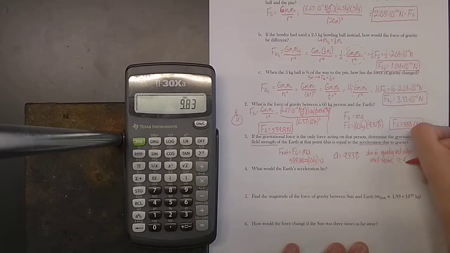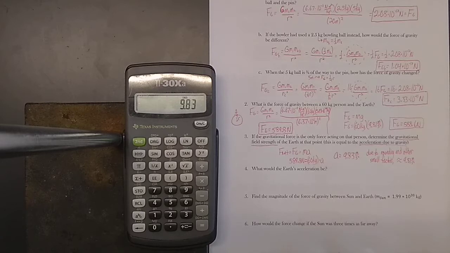This is basically your 9.81 meters per second squared. So that's what we should expect. If the gravitational force is the only force on you, that means there's no normal force, no applied force, none of that stuff, then your acceleration in that case, or this person's acceleration, is basically the acceleration that we get when something is in free fall. So that totally makes sense.